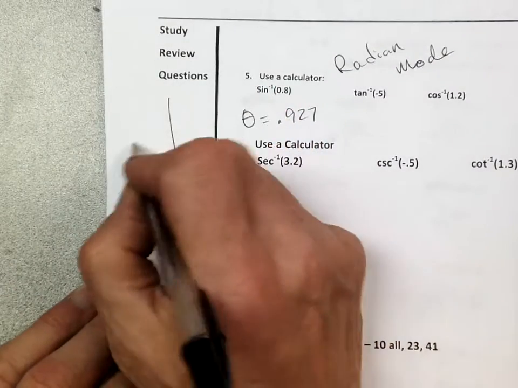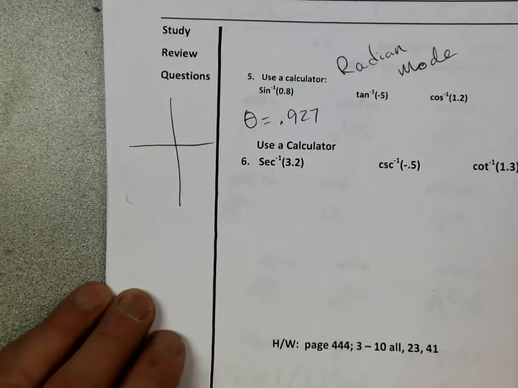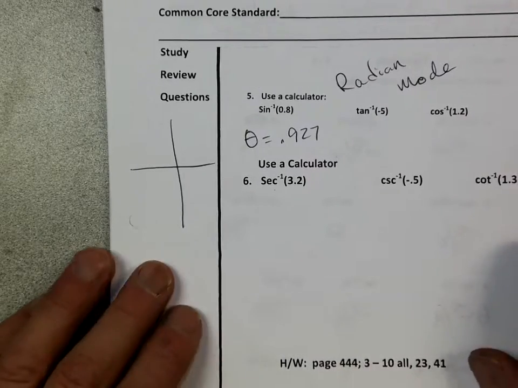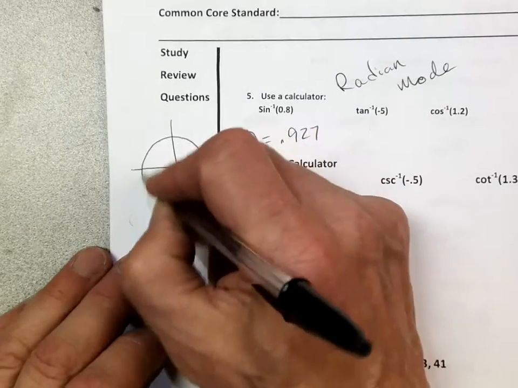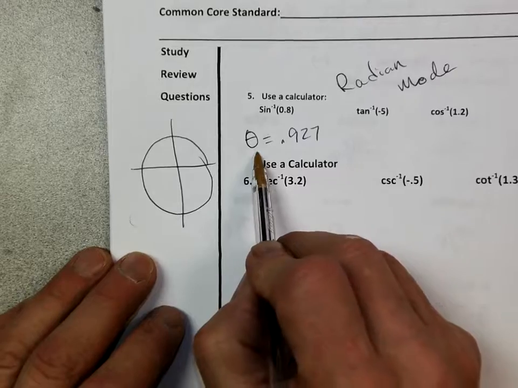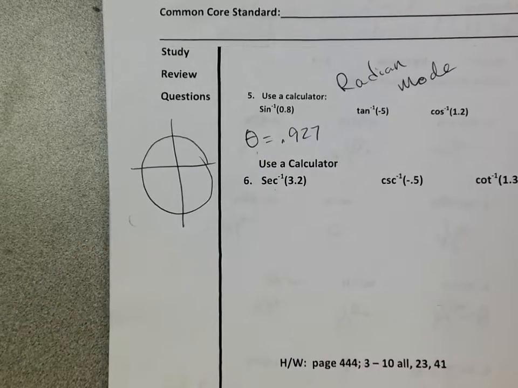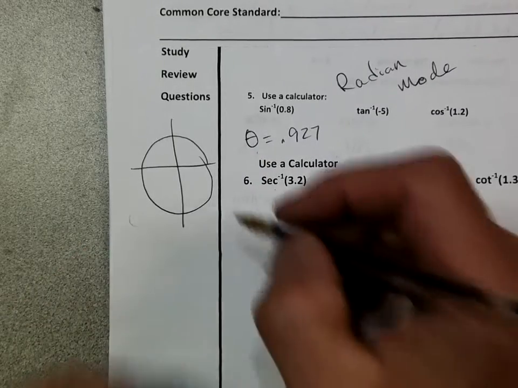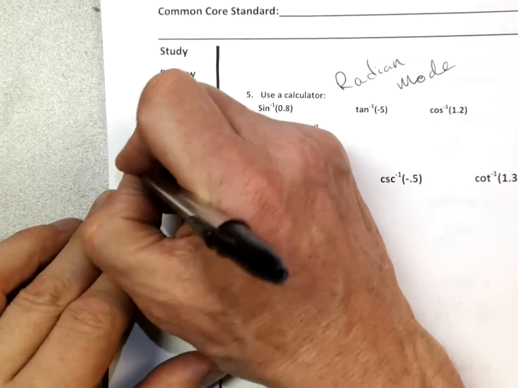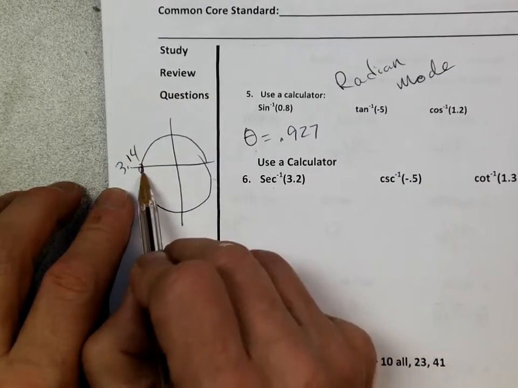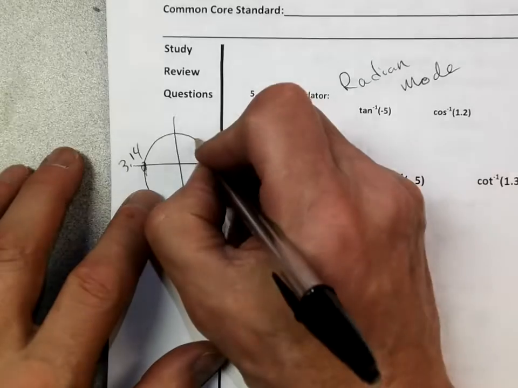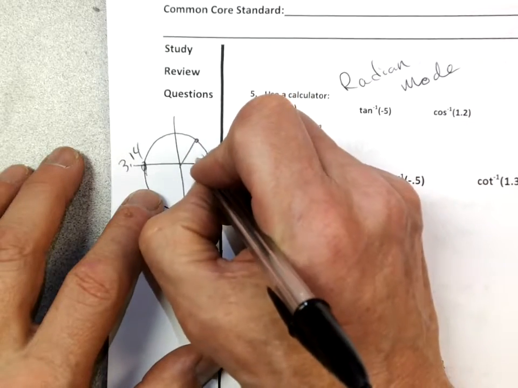Now, before I go much further on this problem, because if you're just pushing buttons, you get an answer, what the heck does the answer mean? Well, check it out. I got a circle, right? I have an angle that's 0.9. No, that doesn't mean it's a little itty-bitty angle at all, because we know that right here is 3.14, right? That's an angle, right? So 0.94 might be right about there. There's my angle.